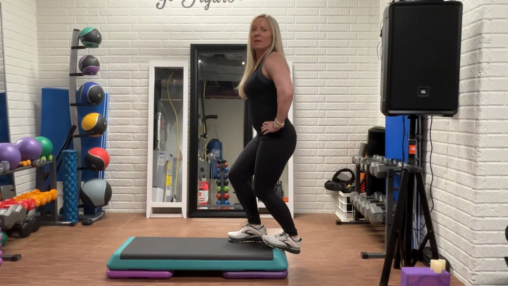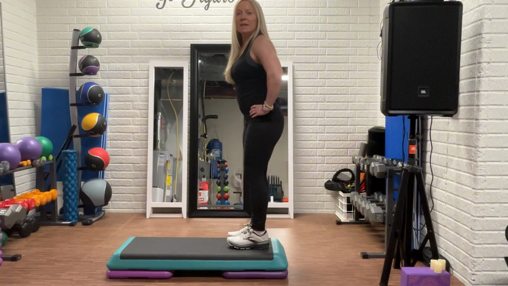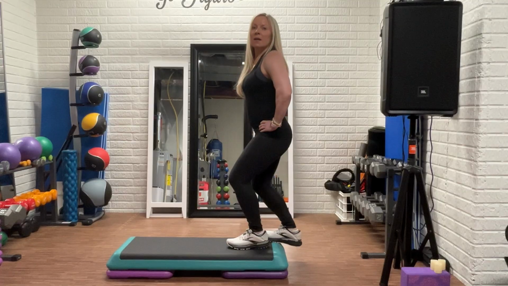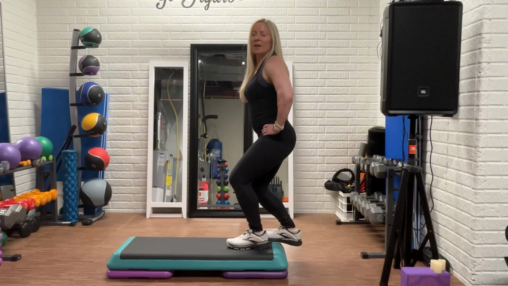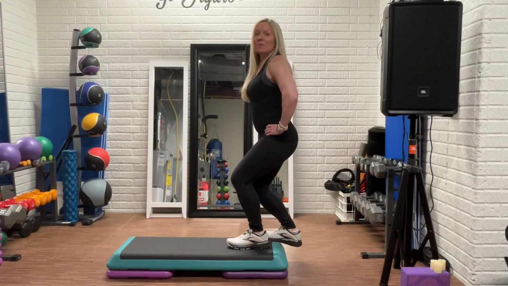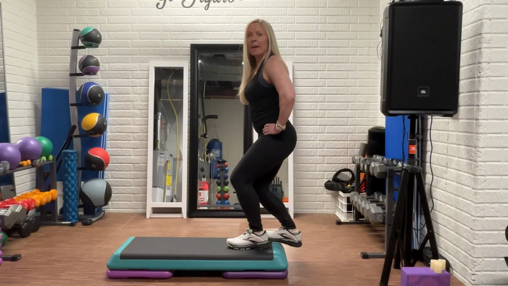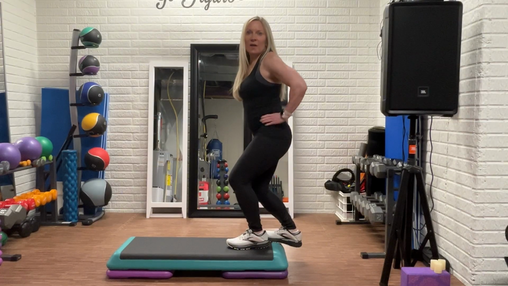Again, 30 to 60 seconds and both sides. Many times I see clients that do not stretch this way. Maybe they play football or soccer and they don't stretch out that soleus. Very important muscle to stretch.